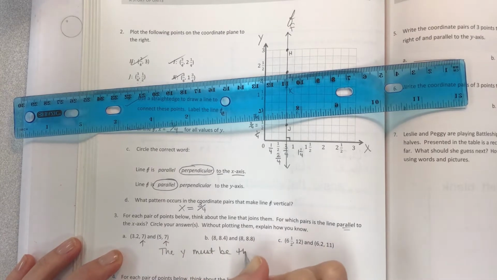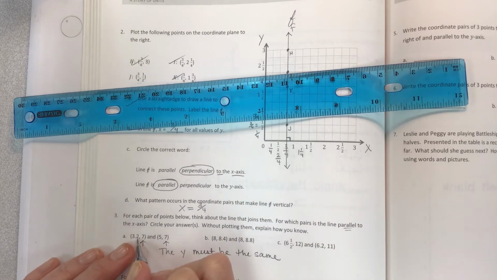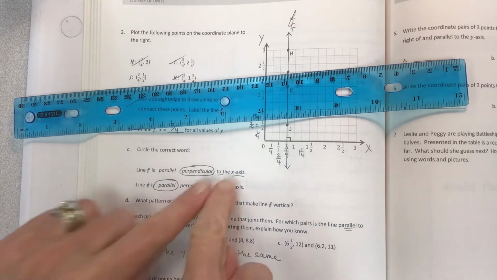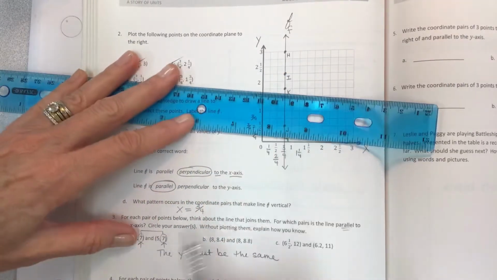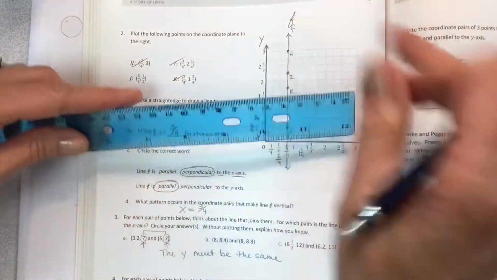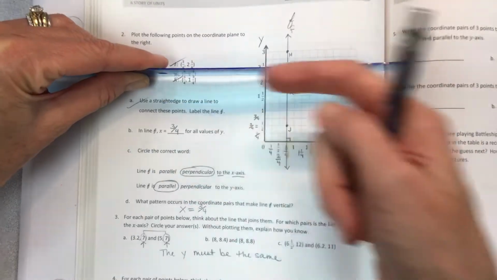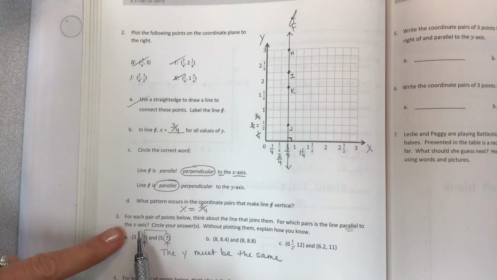Must be the same. The y value must be the same. 3.2 and 7, okay, that matches this 7. It doesn't matter what the x is because we're going to be moving along the x-axis. But the y value is 7, so if this had up to 7, then it would just show that this is a constant line going across the y-axis at 7. Okay, and that's how you get the line to be parallel to x.